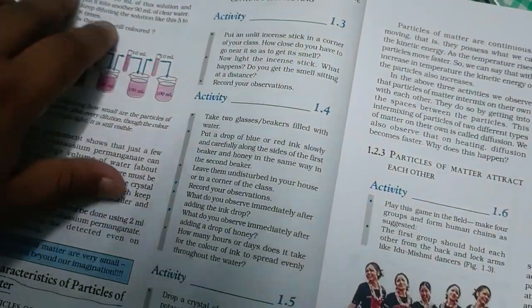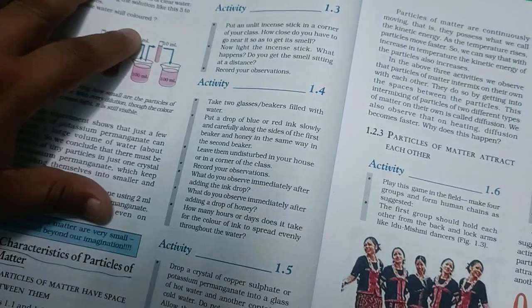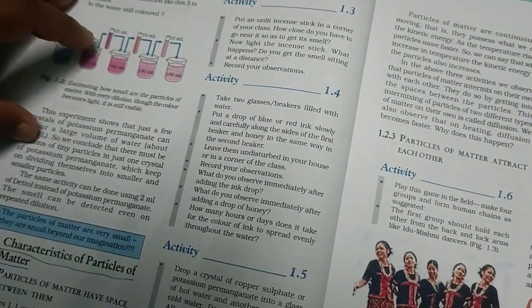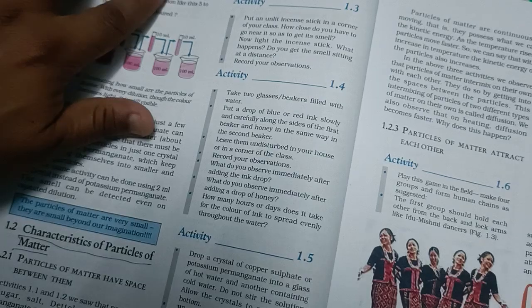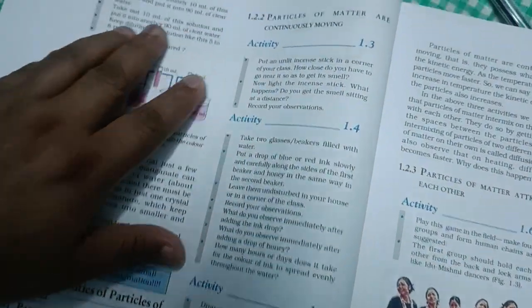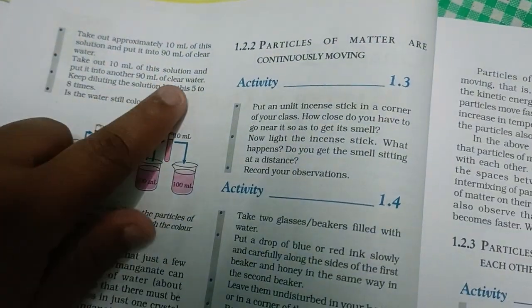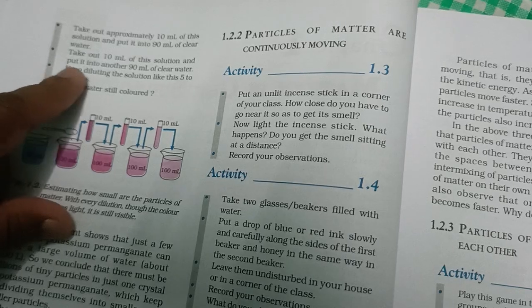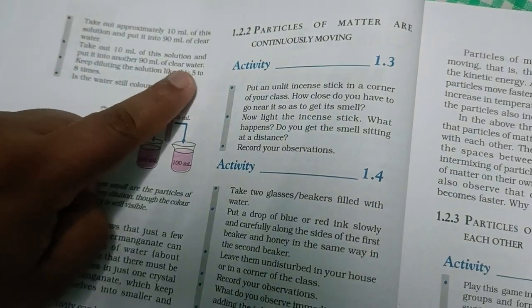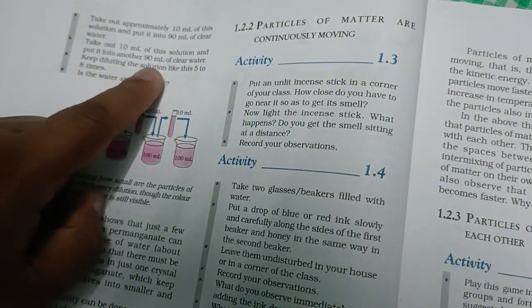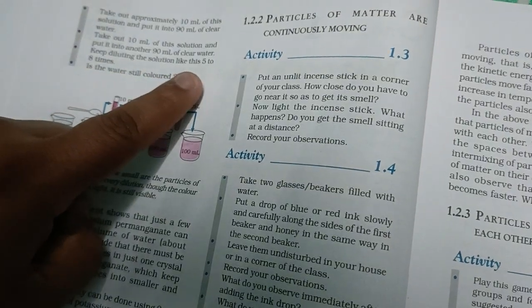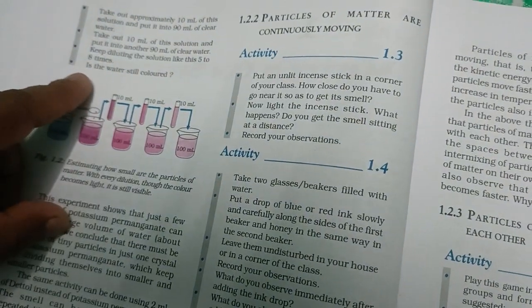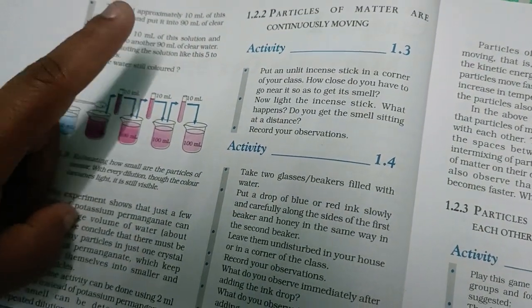You see here, take out approximately 10 ml of solution. From there you take out 10 ml of solution and put it into 90 ml of clear water. So take out 10 ml of this solution and put it into another 90 ml of clear water, diluting the solution like this 5 to 10 times. And they say, is the water still colored?